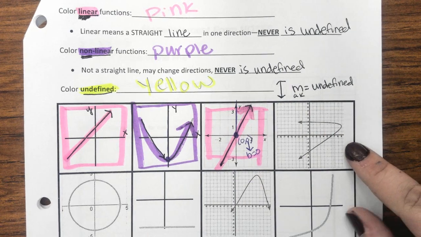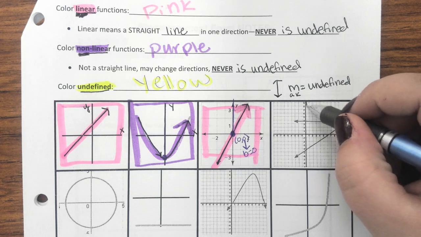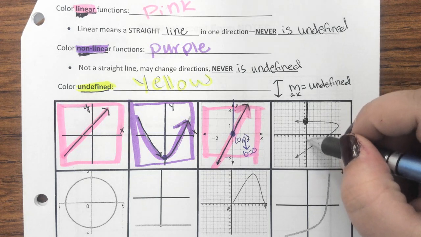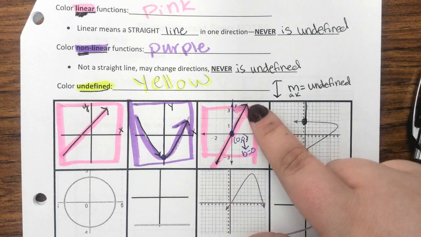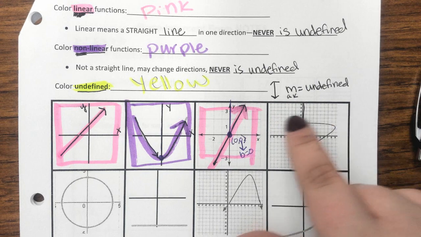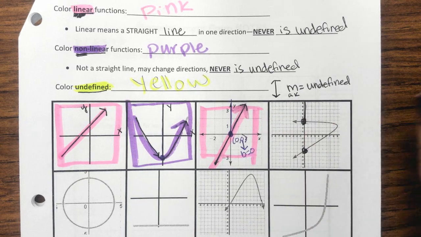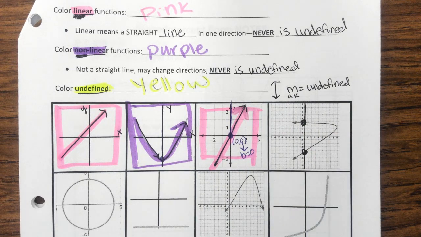Looking at the next box to the right, if I wanted to find the y-intercept, I've got one here, but I also have one here. Linear equations never have more than one y-intercept. Nonlinear things might have more than one y-intercept. We're not going to learn about nonlinear functions this year, other than just determining whether it's linear or nonlinear.